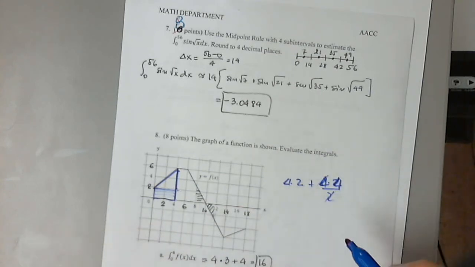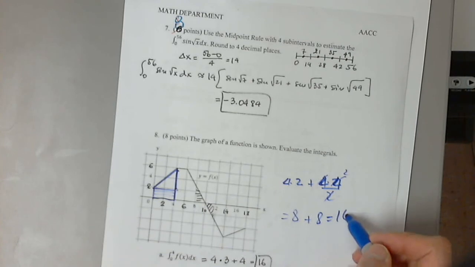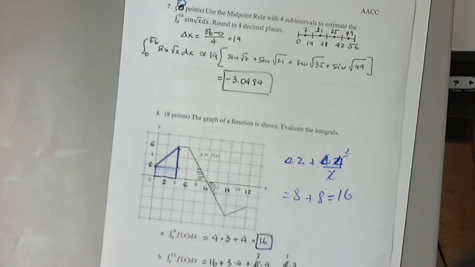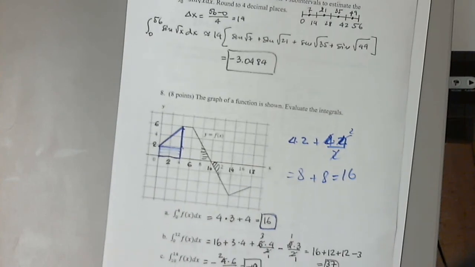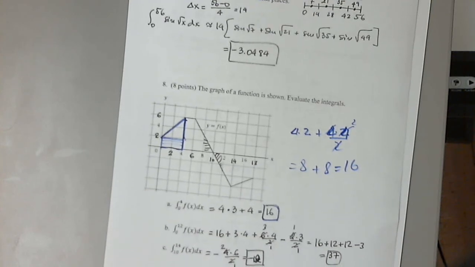Got it. So this is 8 plus 8, which is 16. That's how I got the 16. I didn't count it as 2, I counted it as 1. I caught that halfway through and had to go back.